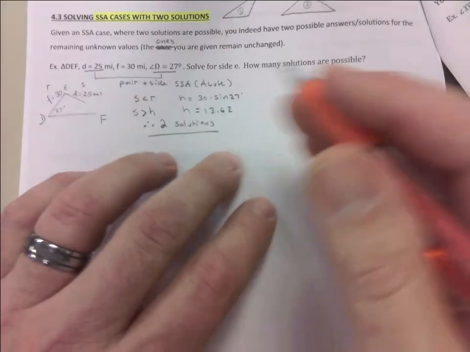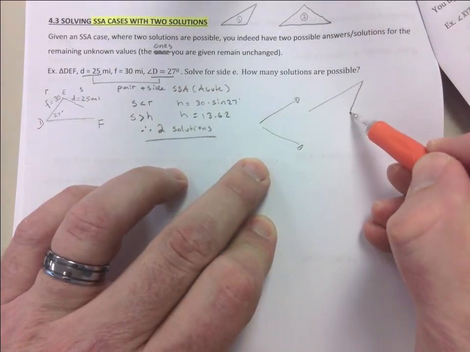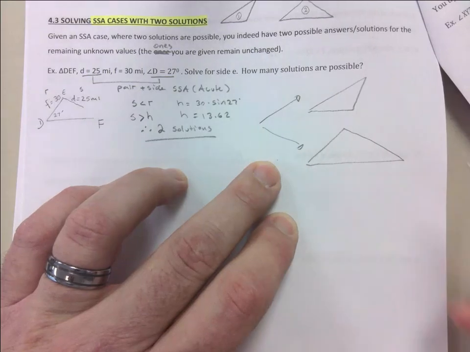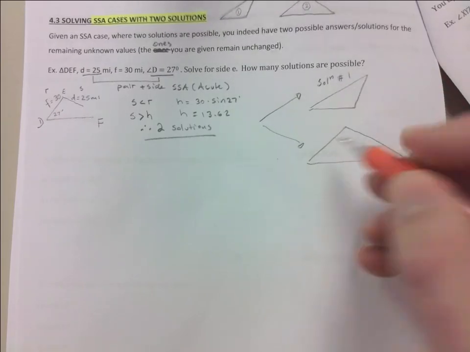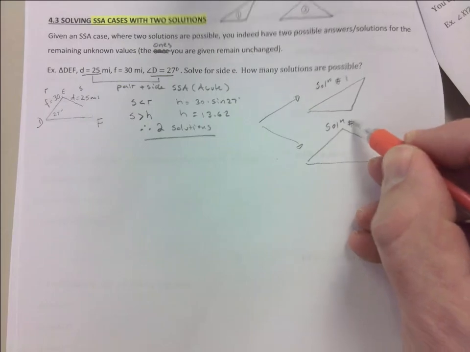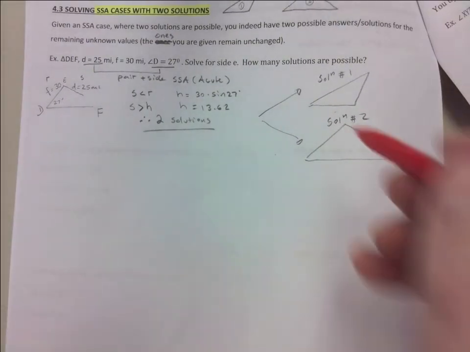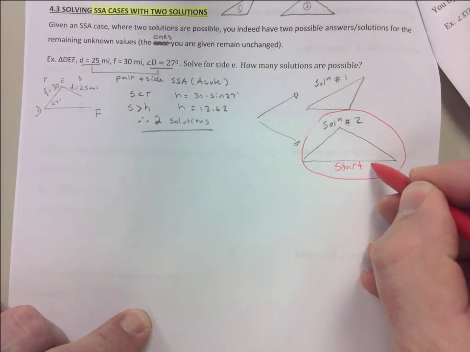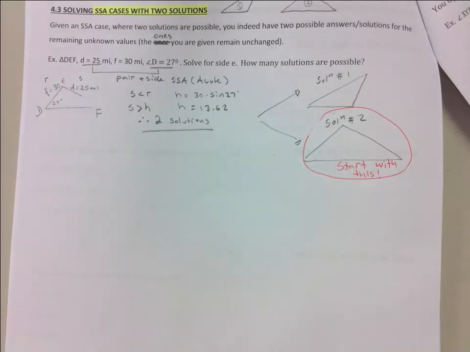So my two solutions are as follows, okay? This, and this. This is solution number 1. This is solution number 2. We are going to start with this one every time. Start with that first, please. Otherwise, you're going to miss it.